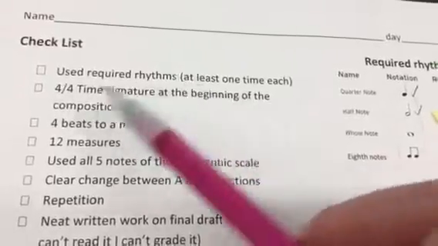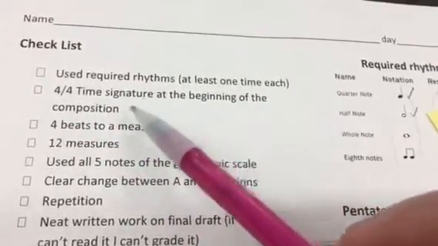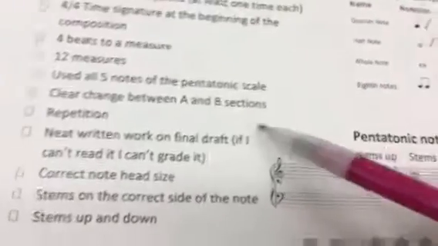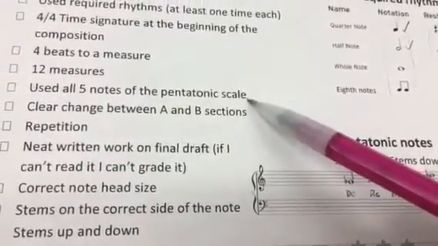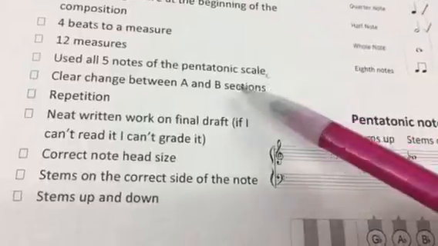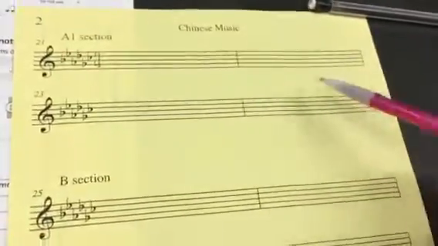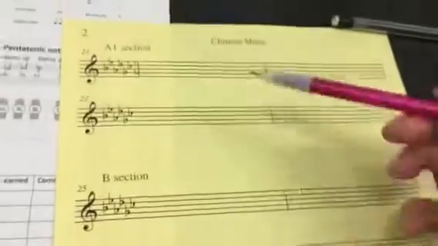Did you use the required rhythms? Did you use a 4/4 time signature at the beginning of the composition? 4 beats in a measure, finish all 12 measures. Did you use all 5 pentatonic notes? Is there a change between your A section and your B section? Do they look kind of the same? Or were you smart and used lots of eighth notes up here and then lots of half notes down here? They should look different.